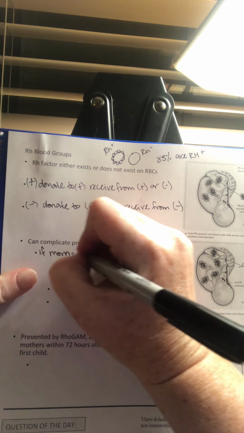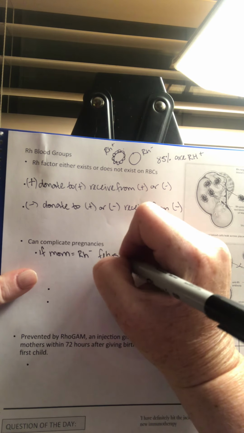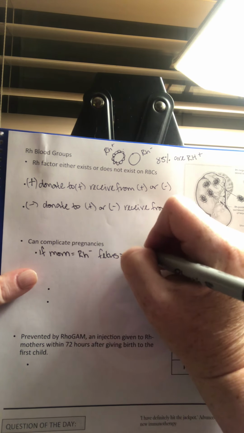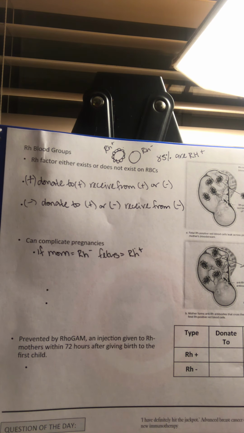Okay, so this is a problem only if mom is Rh negative and the fetus is Rh positive. That's when we encounter a problem. If mom's Rh positive, remember, this isn't a big thing. Mom can be exposed to negative and be fine. The other way around doesn't work. So when mom is exposed to Rh positive blood from an Rh positive fetus, mom starts to make antibodies, right? She starts to make cells that are going to destroy this Rh factor when it's encountered again.